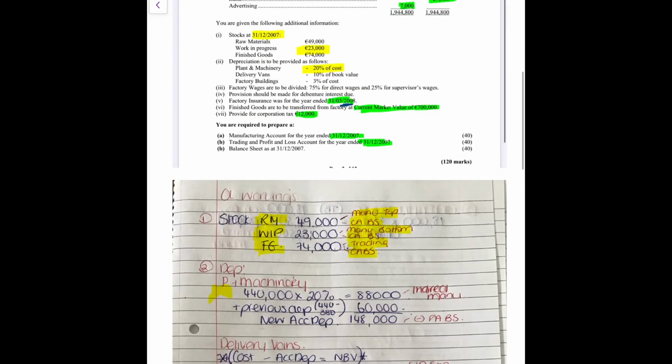So you take those two away to find out what your previous depreciation was, and that's €60,000. So you're adding your 88 plus your 60, which gives you a new accumulated depreciation of €148,000. So the charge for this year, the €88,000, that goes into the indirect expenses in the manufacturing, because depreciation is not directly related to making the tables. So that's indirect, okay? And then your new accumulated depreciation, that goes into your balance sheet and you take it away from your fixed assets, okay?